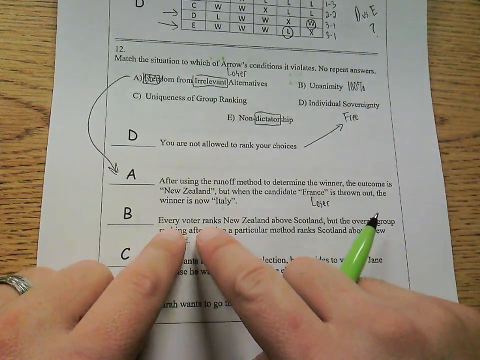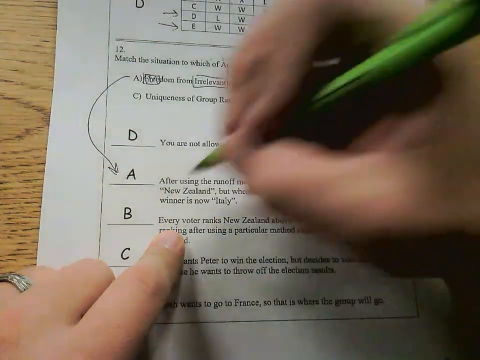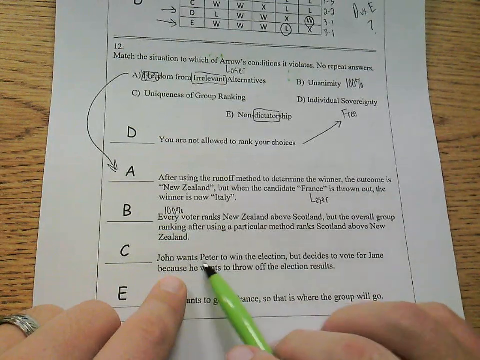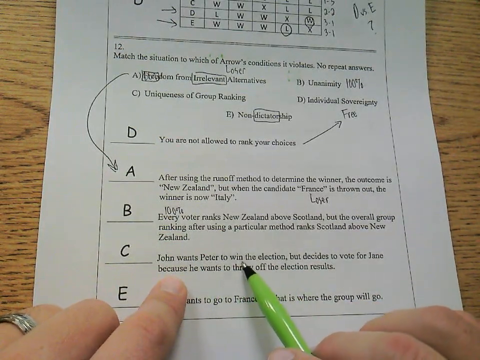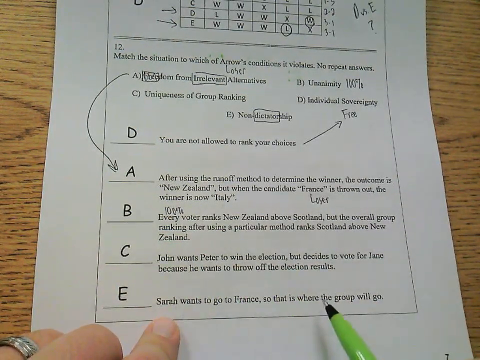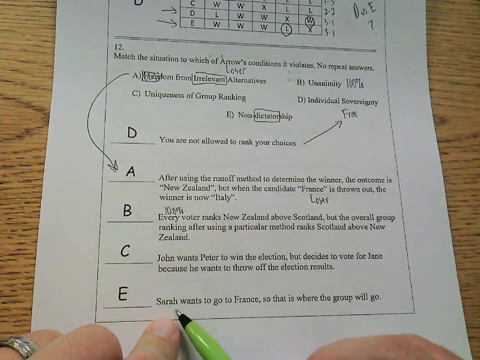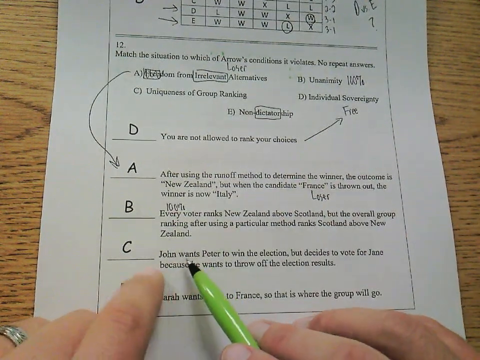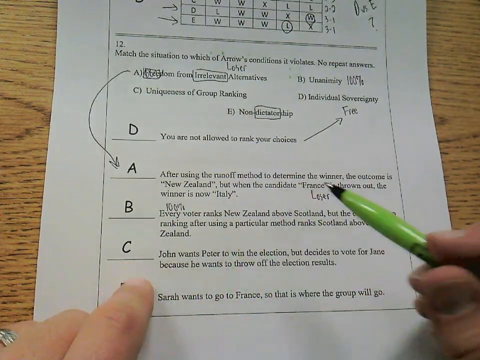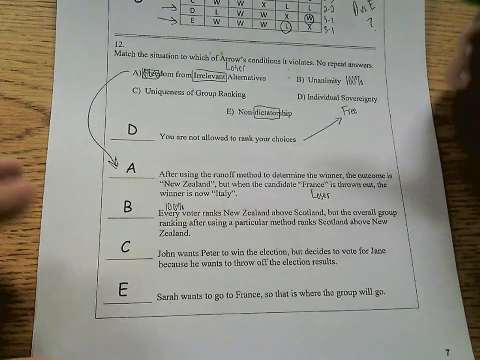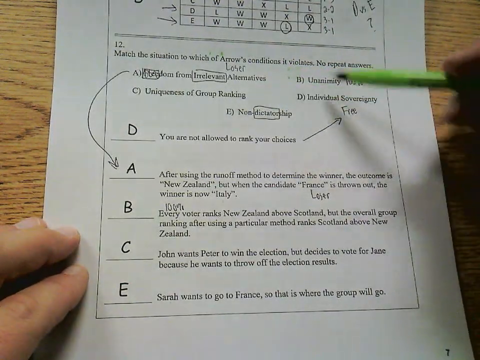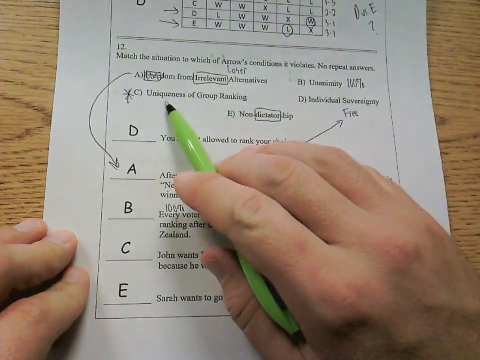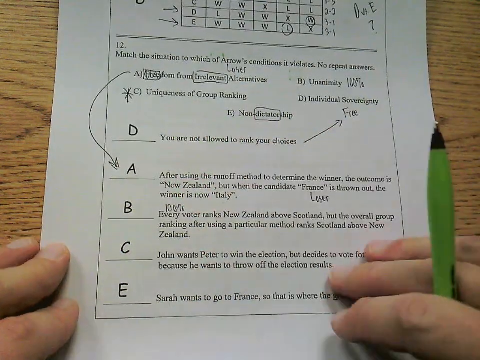Oh, here we go. Every voter. Every voter, it sounds like 100% to me. John wants Peter to win the election. All right, that's more weird one, but let's hold up. Sarah wants to go to France, so that's where the group will go. One person has all the power. Sounds like a dictator to me. And then lastly, John wants Peter to win the election. You need this group ranking. So again, what I always recommend is figuring out what all the other ones are, and then process of elimination, uniqueness of group ranking. All right.